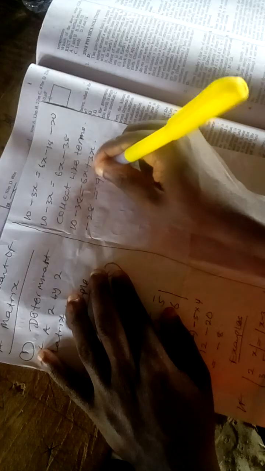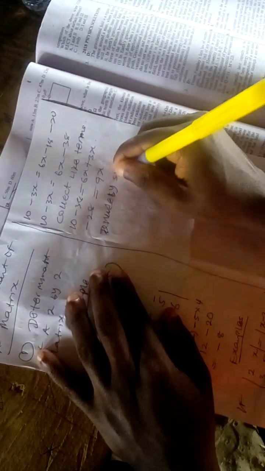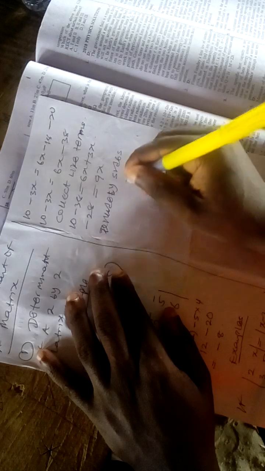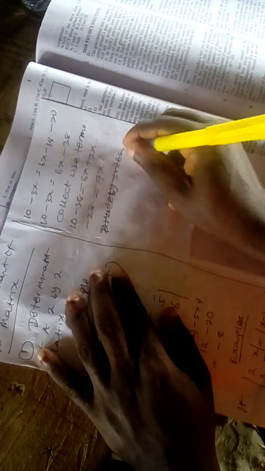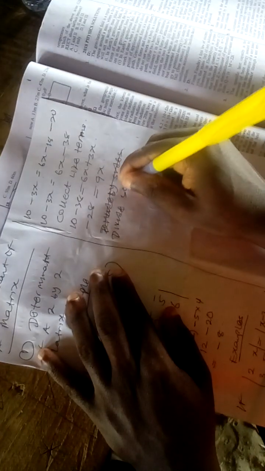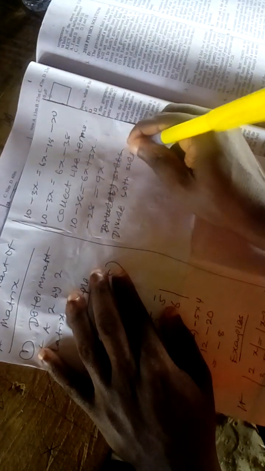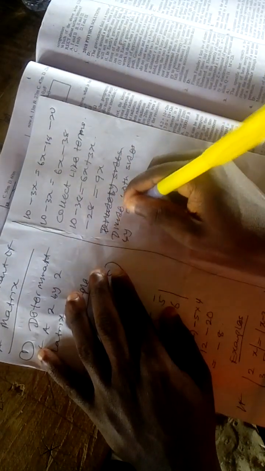So minus 28 equals 9x. Divide both sides by 9.